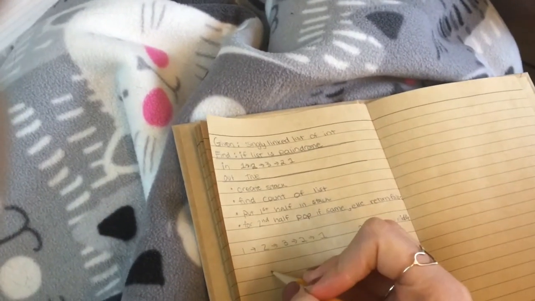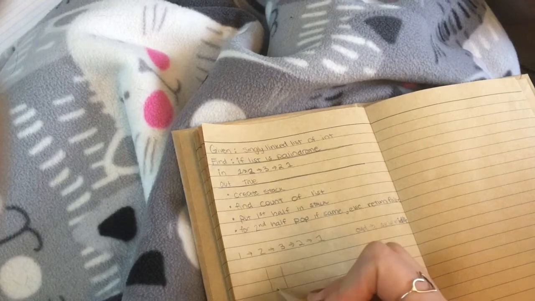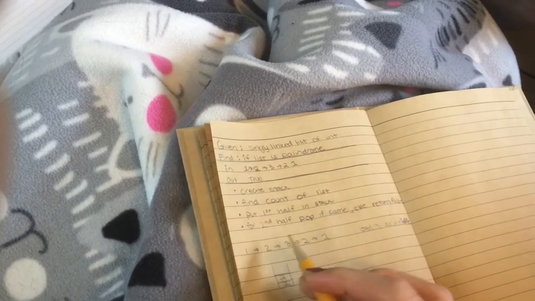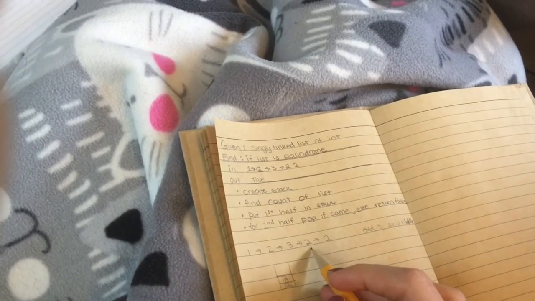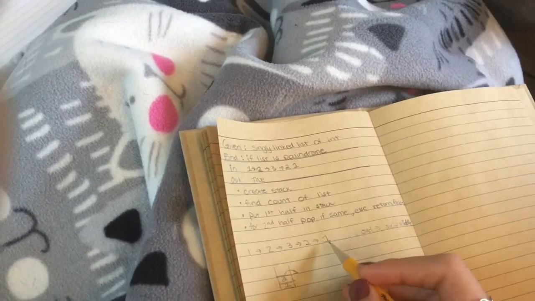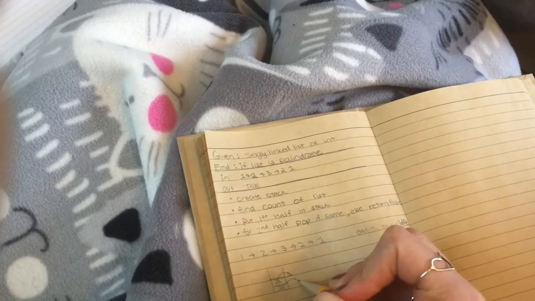Okay, so we would put 1 in the stack, 2 in the stack, skip over 3. Is 2 the same as 2? It is. So we would pop. Is 1 the same as 1? Yes. Now we're at the bottom of the stack, so we'd return true.